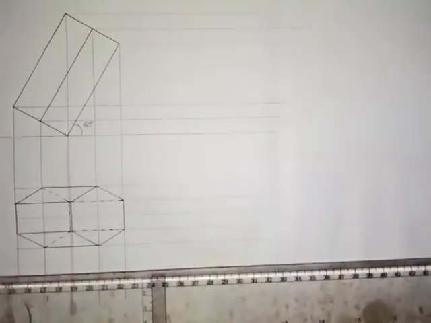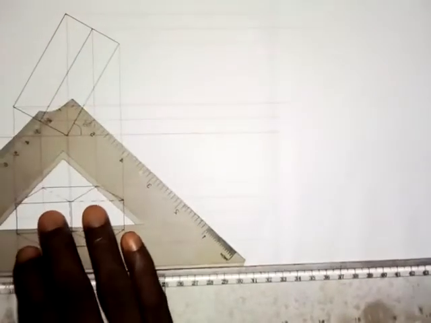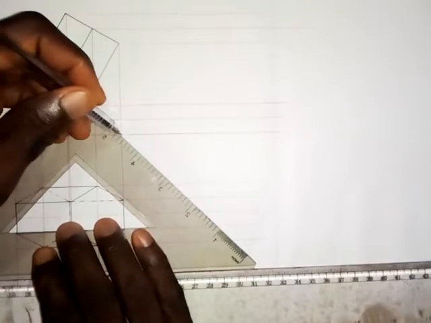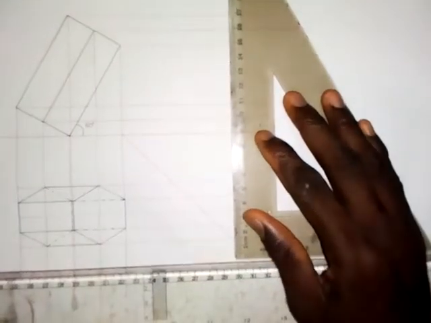So let's look at what we need to do here. The next thing we are going to do is to use our 45-degree set square. With my 45-degree set square, I'm going to produce an inclined line here. Then I'm going to draw a vertical line from each of these points.